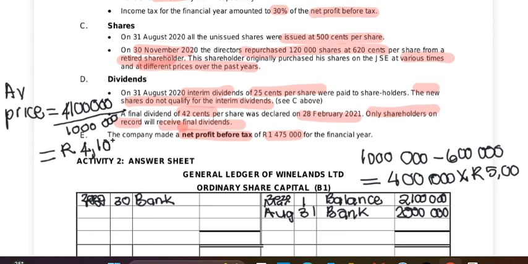And how many shares are being bought back? 120,000. So you're going to take 120,000 multiplied by the 4.10 to get your buyback value under ordinary share capital.